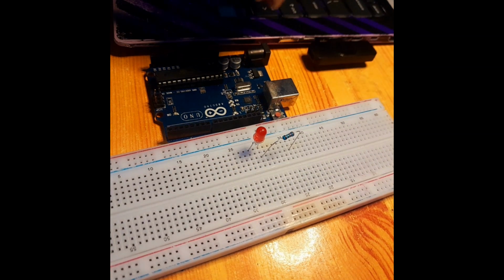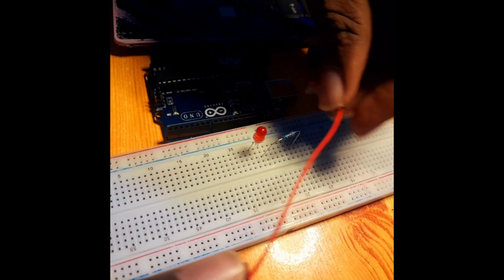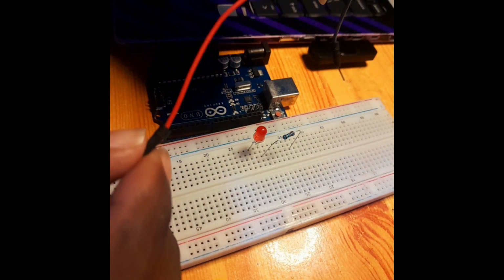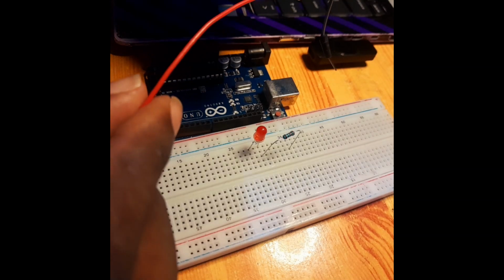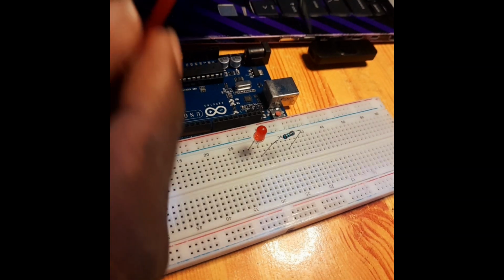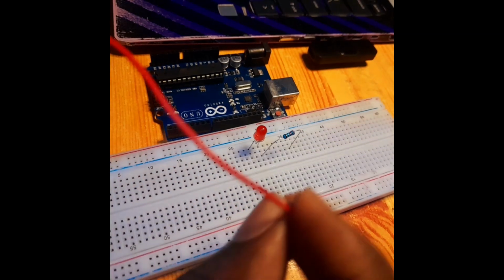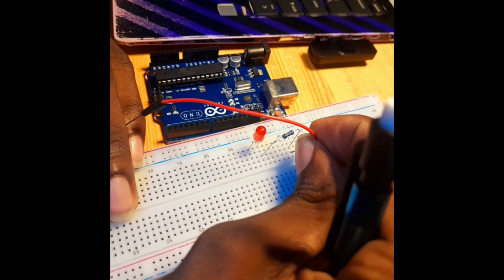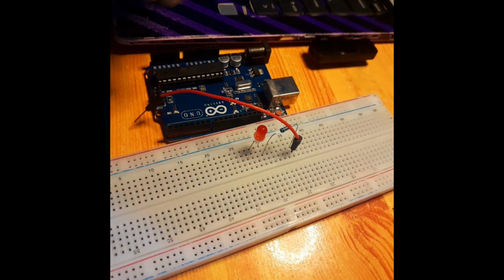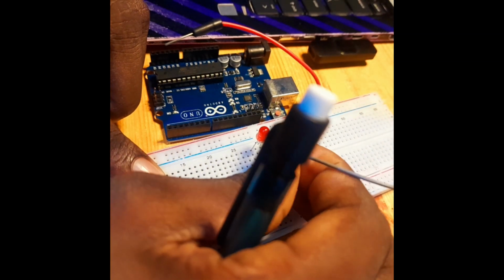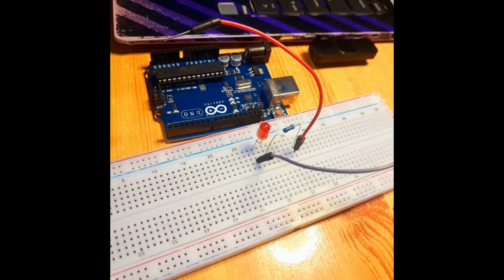Alright, so colors don't affect how the current flows, but colors are going to help you identify which side of your circuit is ground, which side of your circuit is connected to a pin number. So same line, I decided to use red for the positive side, and then to use gray for ground.